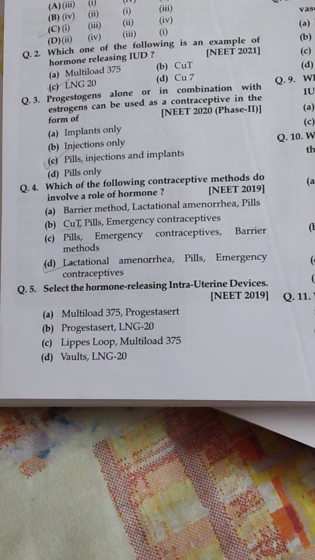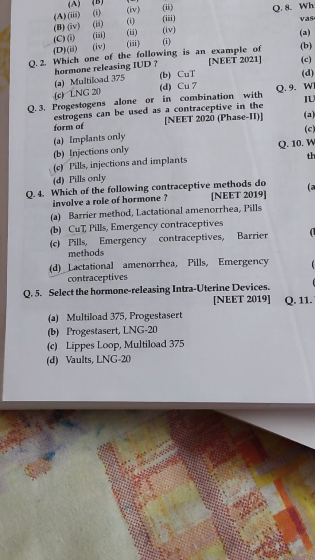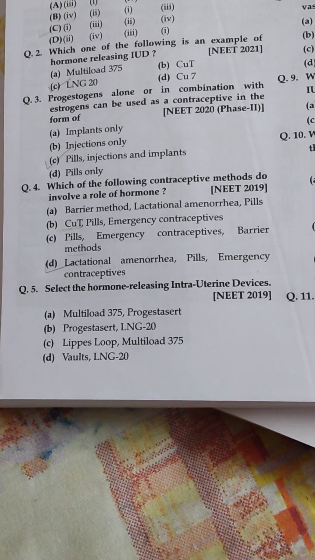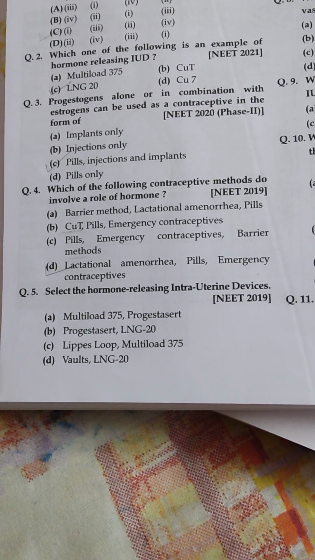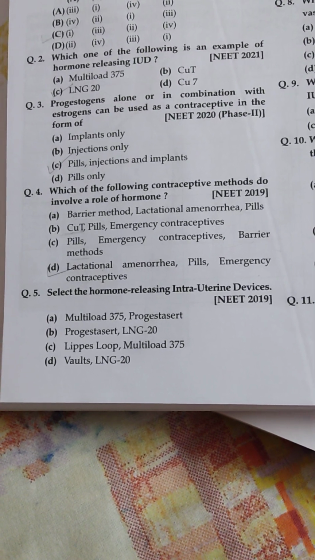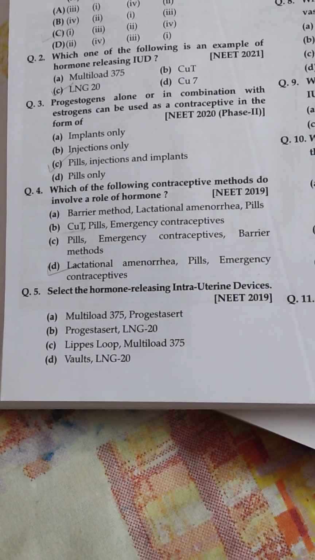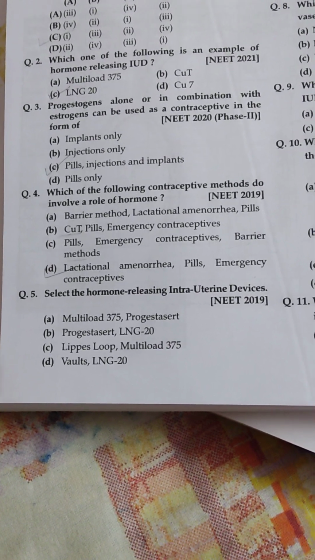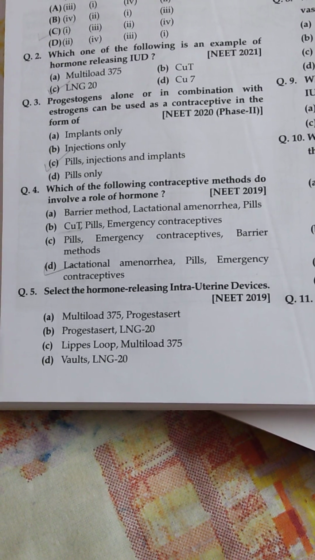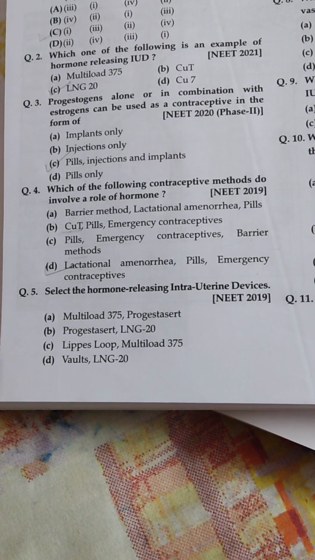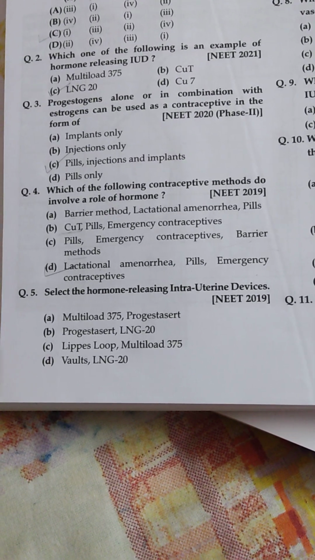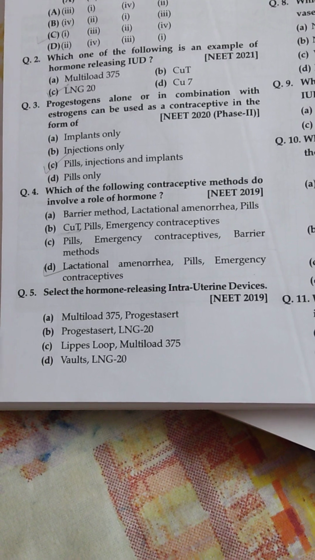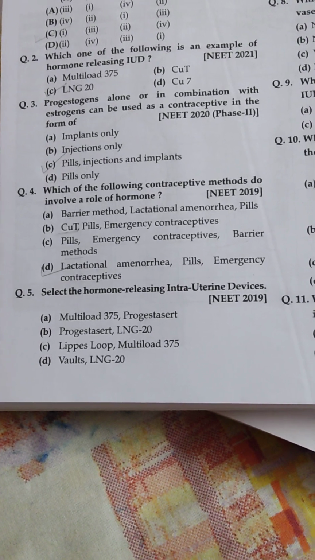Next, we are moving on to: select the hormone releasing intrauterine devices. Number A is Multiload 375 and Progestasert. Number B is Progestasert and LNG 20. Number C is Lippes Loop and Multiload 375, and number D is Copper T and LNG 20.